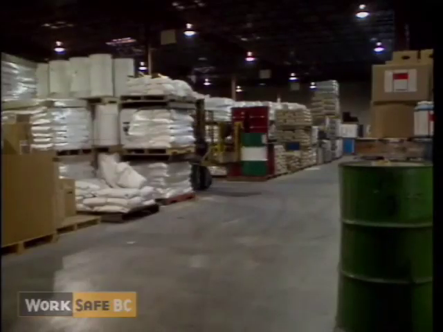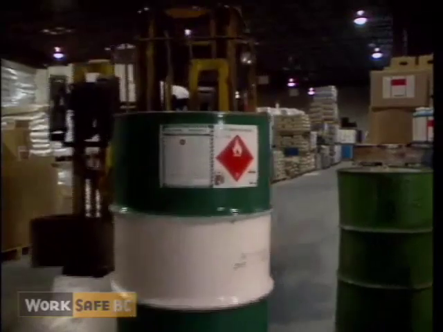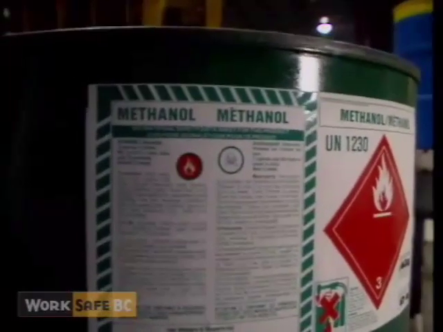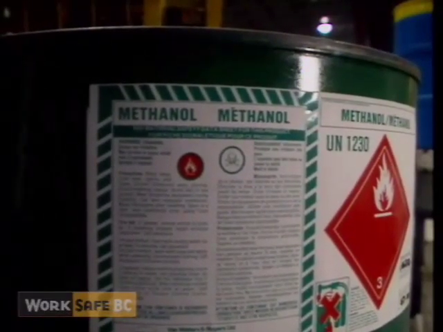The supplier of any controlled products manufactured, processed, packaged, imported, or sold in Canada has a basic responsibility to provide and apply, as a condition of sale, WHMIS supplier labels.